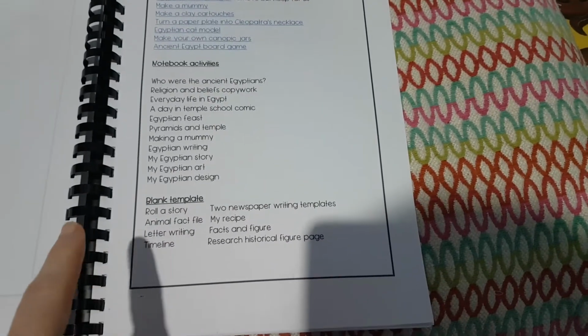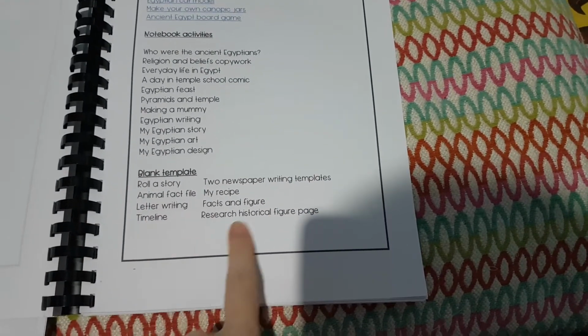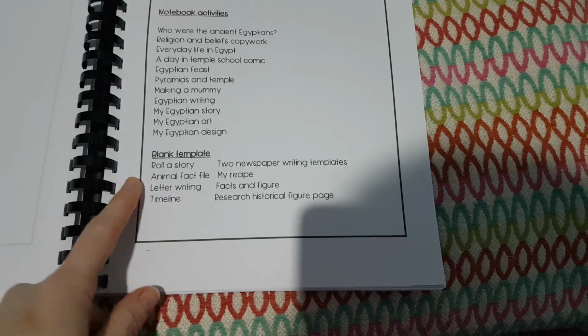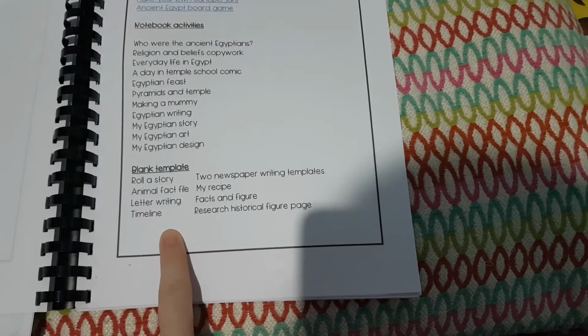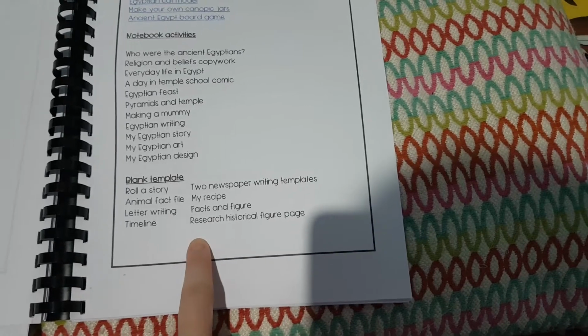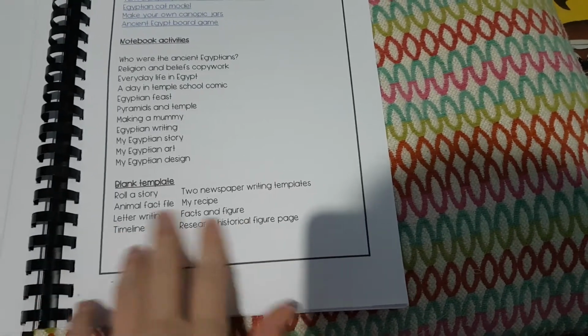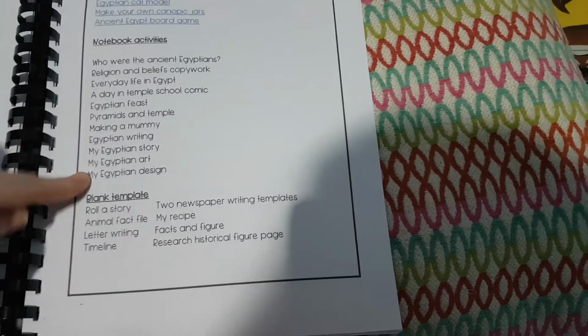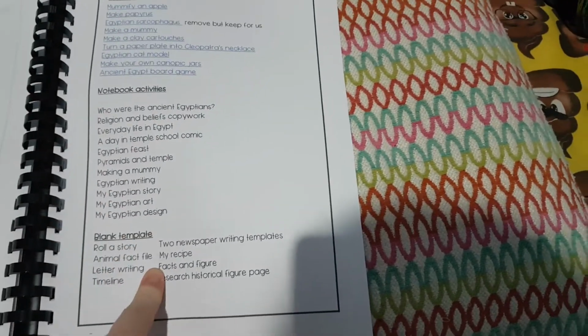There are also the activities, and then there's notebook activities, and then there are the blank templates at the bottom. So you've got roleplay story, animal fact file, letter writing, timeline, two newspaper writing templates, my recipe, facts and figures, and research historical figure page. They're all blank, so you can choose whichever you'd like for those. But the notebook activities are pre-filled, and I'll show you those in a second.